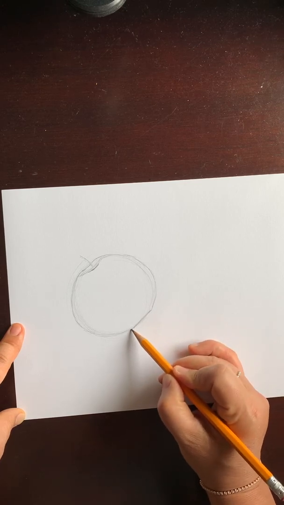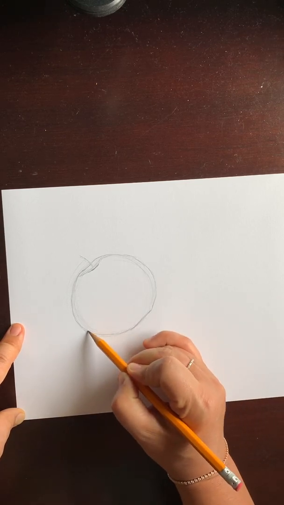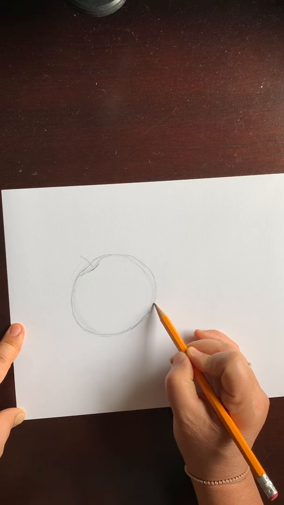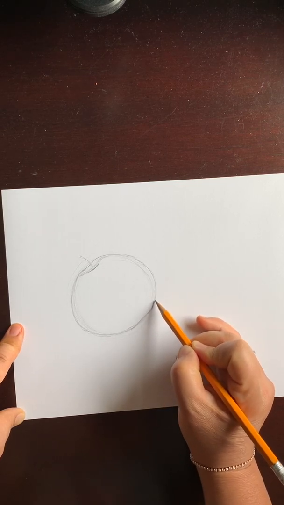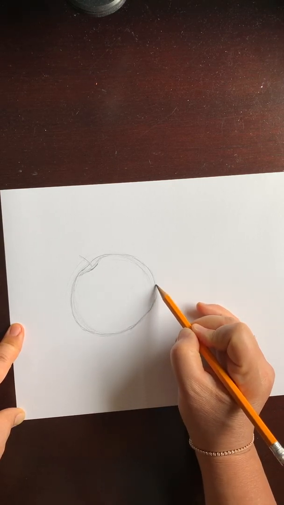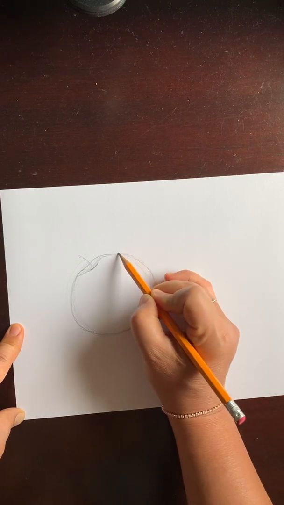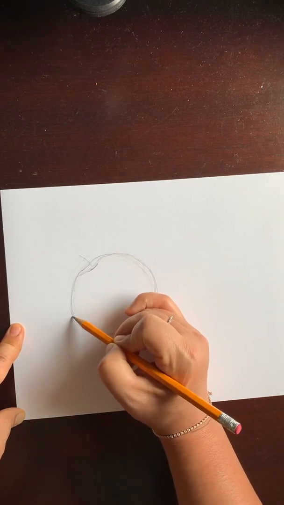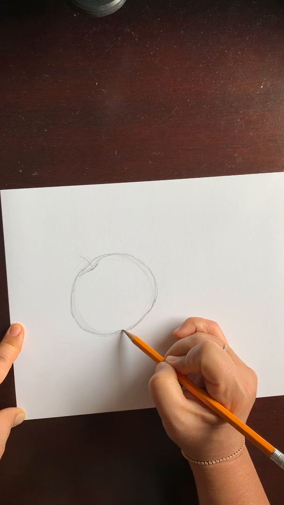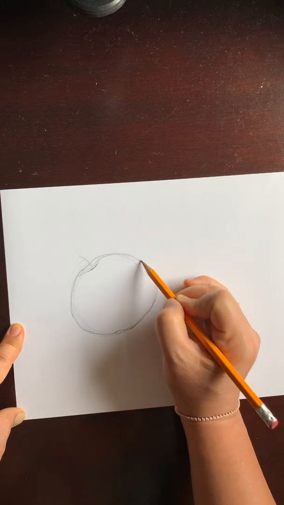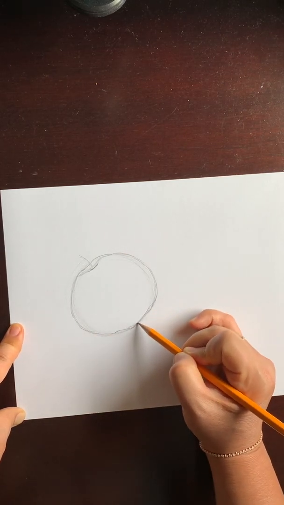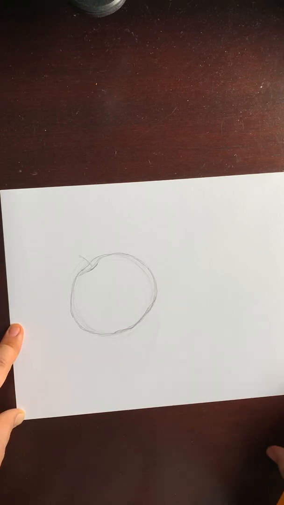An apple is actually quite bumpy and lumpy in its shape, so I'm going to go around and define it a little bit and make it a little bit wider here on the sides and a little bit on the bottom. There.